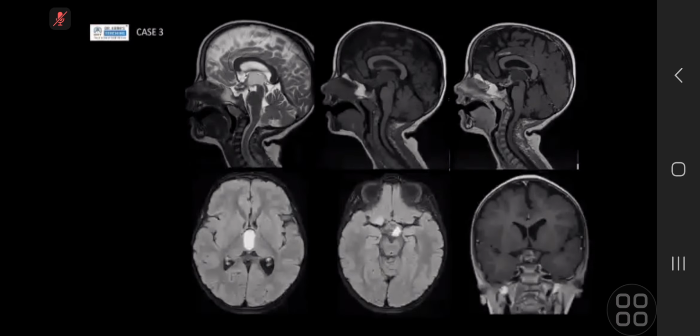In T1, it is homogeneous low signal here. In the other axial view in the FLAIR, I see there is high signal in the region of the third ventricle with a lobulated border. In the other anterior view, I see there is a suprasellar lesion here with homogeneous high signal in the FLAIR, with heterogeneity anteriorly.